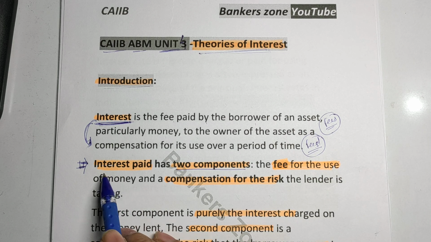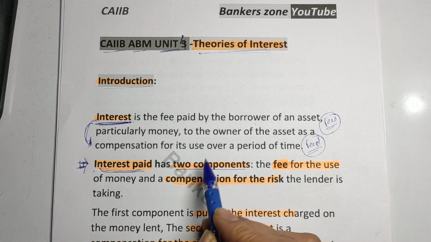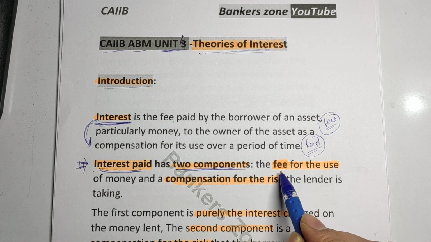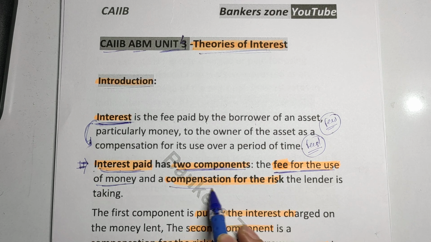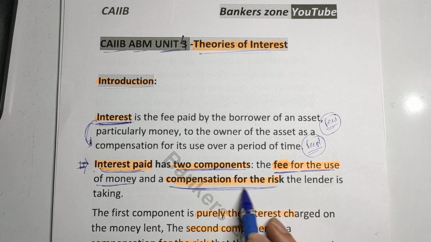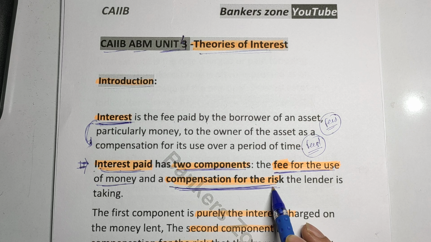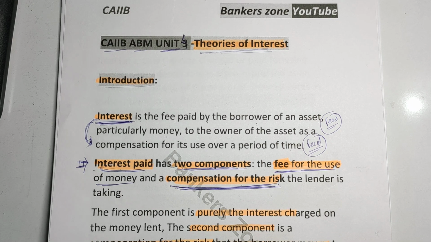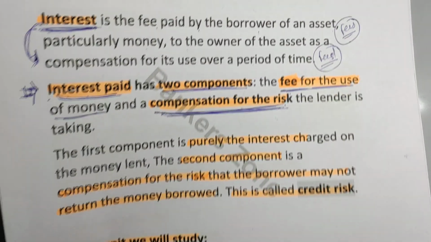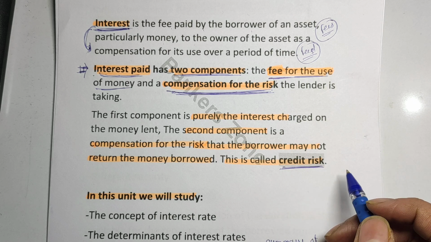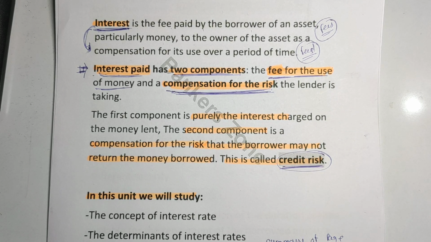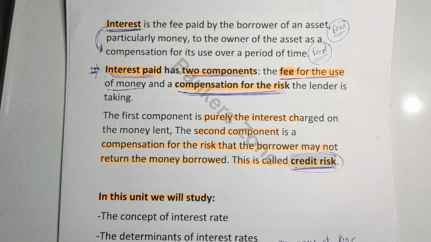Now see, whatever interest is paid has two main components. The very first is the fee for the use of the money, and the second is the compensation for the risk. That means if we have given a loan to the customer, and the customer defaults in the payment, there is the risk of it becoming an NPA. That is the compensation for the risk, and that is called the credit risk. That means the loan which you have given goes to default and becomes an NPA, and that is called credit risk. So the interest paid has mainly two components.